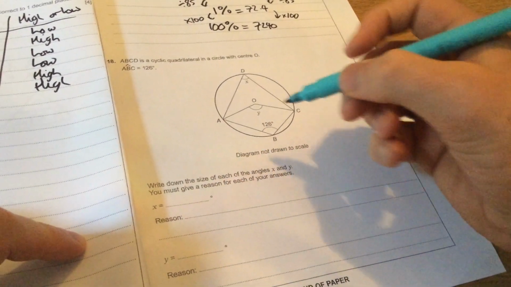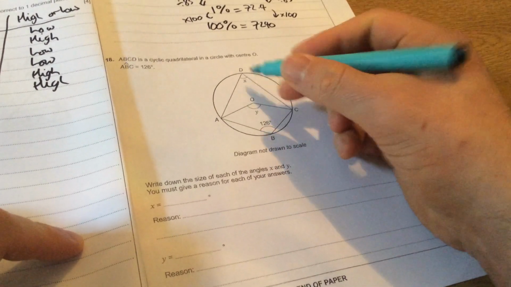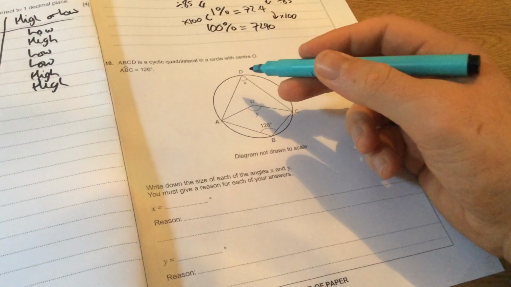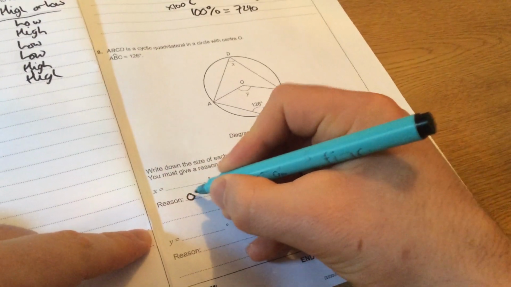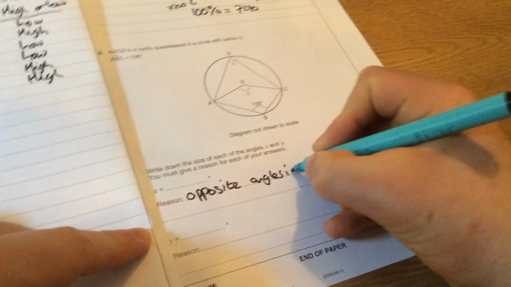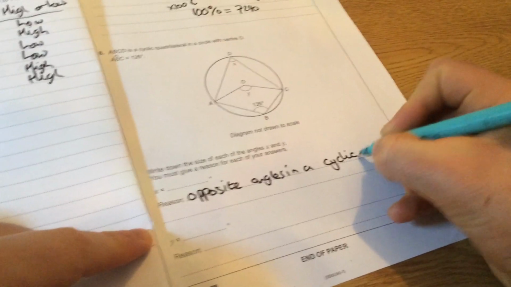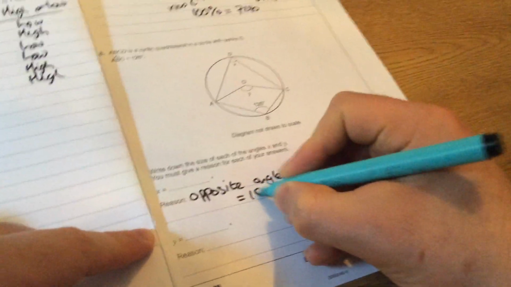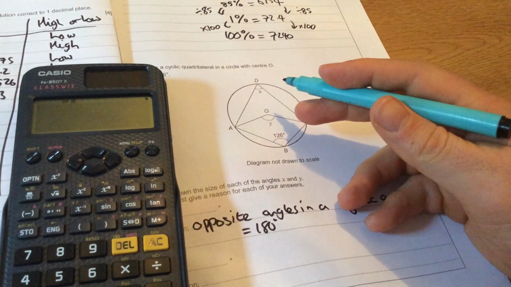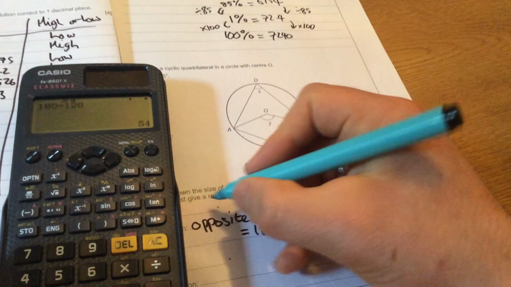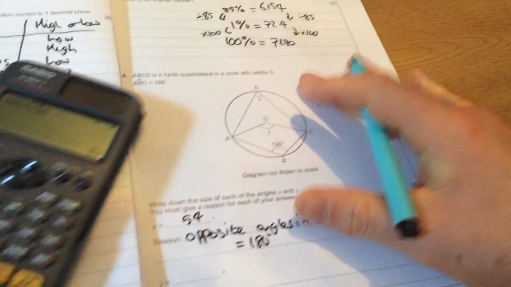So angle X first. The relationship between angle X and this one here, those two, because they're in a cyclic quadrilateral and they're touching the edge, are opposite angles. I'm going to write down the reason before I even work it out. Opposite angles in a cyclic quadrilateral equal 180 degrees. Okay, so if I want to work that out on my calculator, remember you've got a calculator, so it's quite a nice question. 180 take away 126, that means angle X is 54. Okay, half the question done.